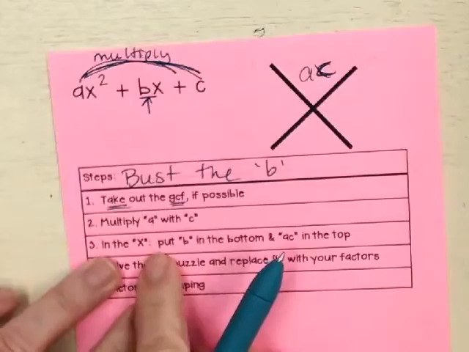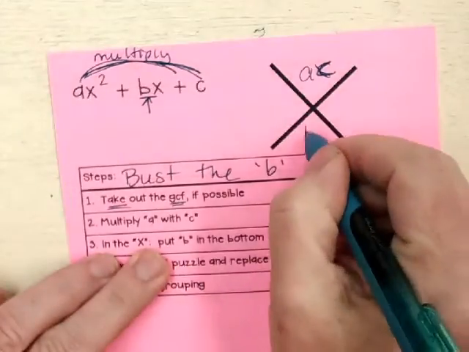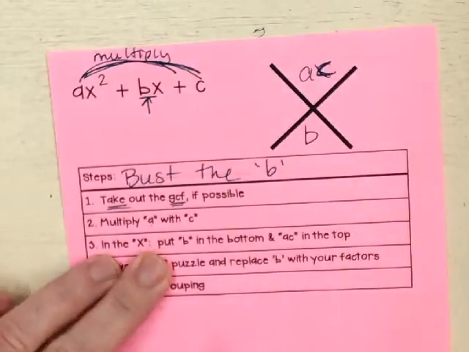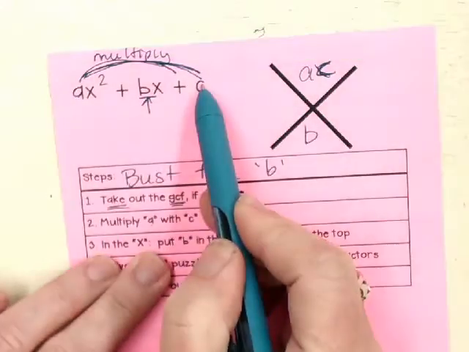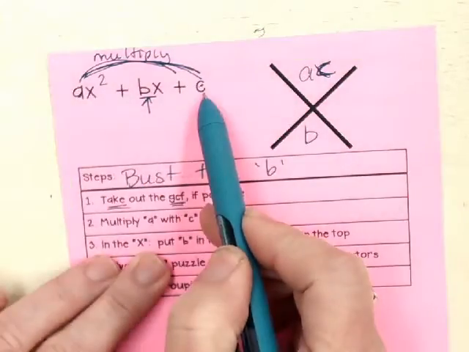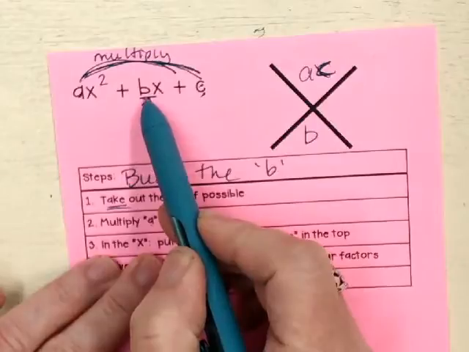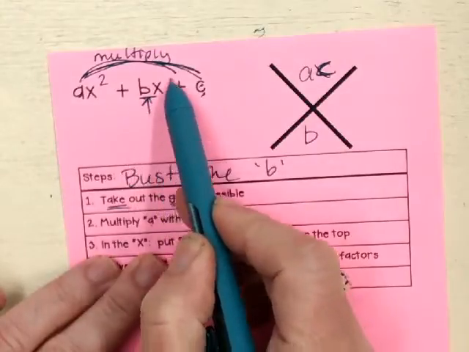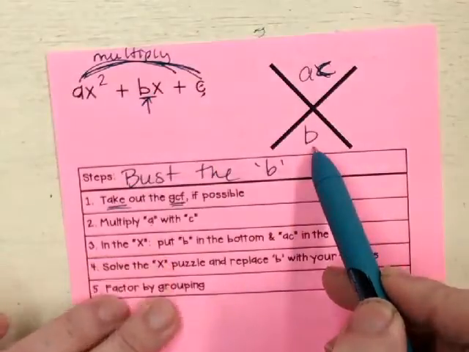And the B is going to still go in the bottom. So you're going to multiply the first number with the constant, your lead coefficient with your constant. And the B, the coefficient on your linear term, the X term, is going to go in the bottom. And you still do the same thing.